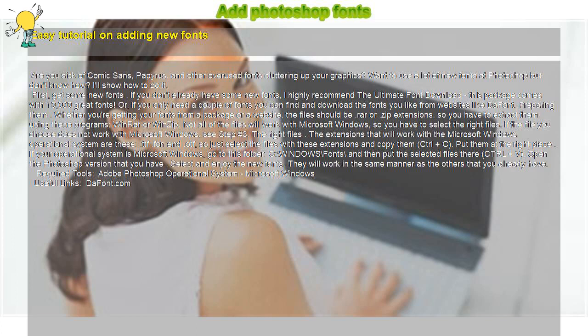First, get some new fonts. If you don't already have some new fonts, I highly recommend the Ultimate Font download. This package comes with 10,000 great fonts. Or, if you only need a couple of fonts, you can find and download the fonts you like from websites like Font.